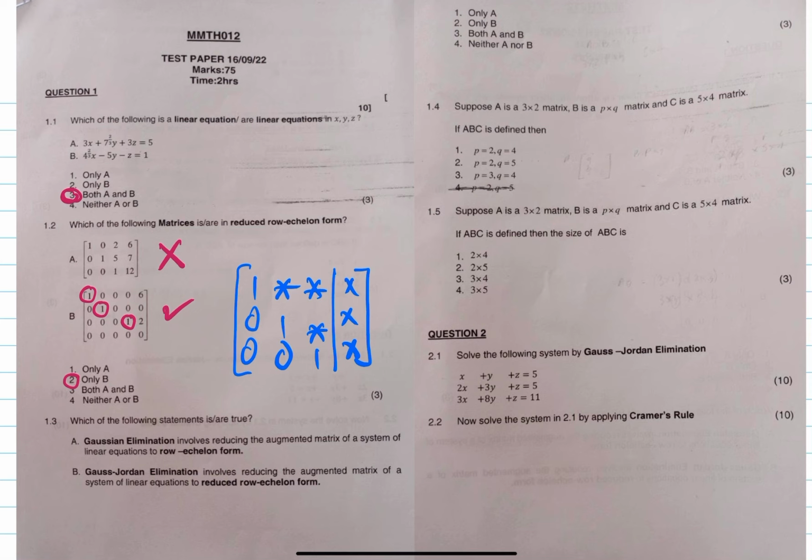Now the Gauss-Jordan elimination involves reduced row echelon form. That means those stars have to be zeros as well. So for the B part, they are saying Gauss-Jordan elimination involves reducing the augmented matrix of a system of linear equations to reduced row echelon form. So that is true. So both of them are true. So you choose the answer as 3, just right there. So the answer is 3. Both of them are true for that one.